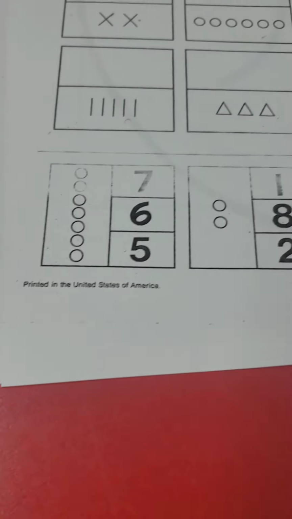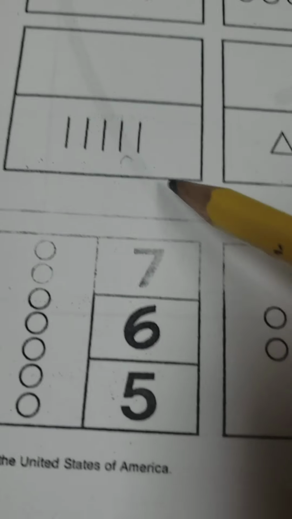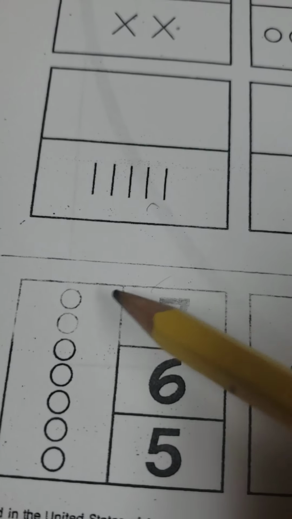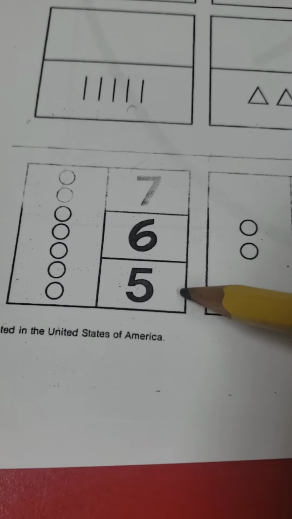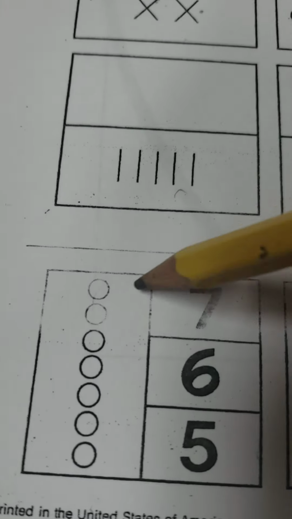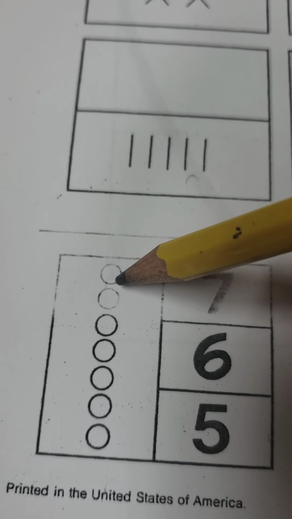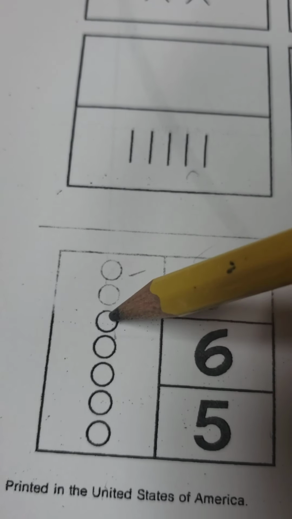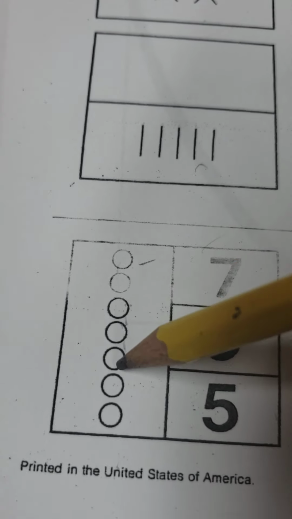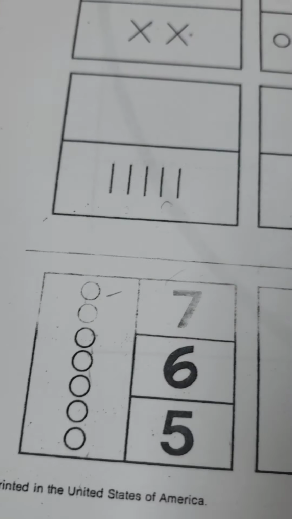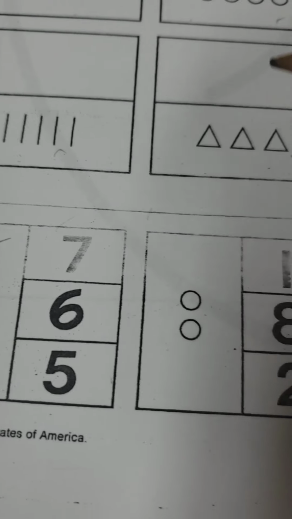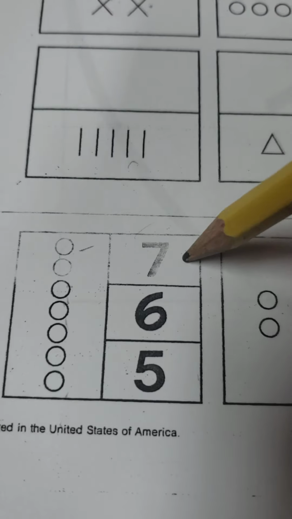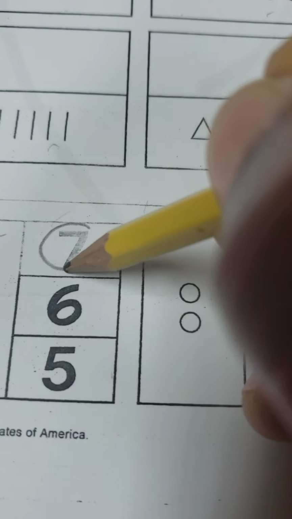Now let's come back to the bottom, which is the last part for today's math. All right, let's see. We have circles and the numbers, just like what we've been doing. So we're going to count the number of circles. Let's go. 1, 2, 3, 4, 5, 6, 7. Where is number 7 on this box? In these boxes, here is 7. So I am going to circle 7.